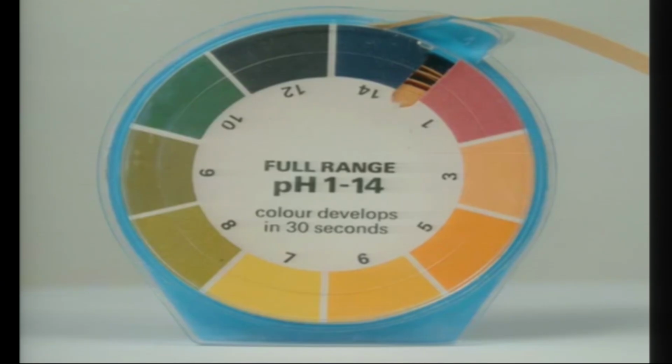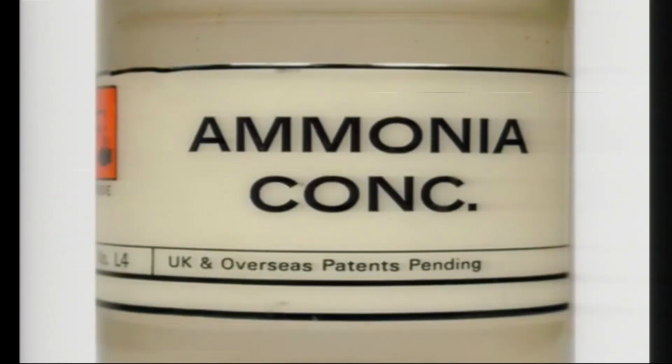I want you to take notice of the observation. Observe clearly. What do you see? You see the indicator paper turning pink. You notice that, so we need to take note of that. What does that imply? The fumes coming out are acidic.